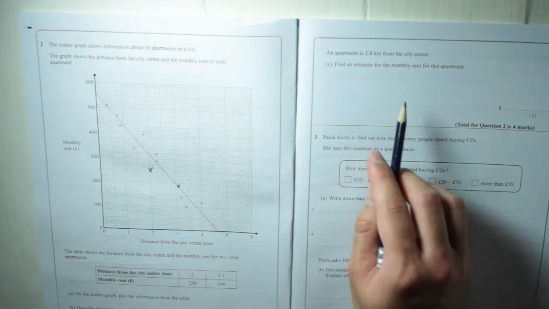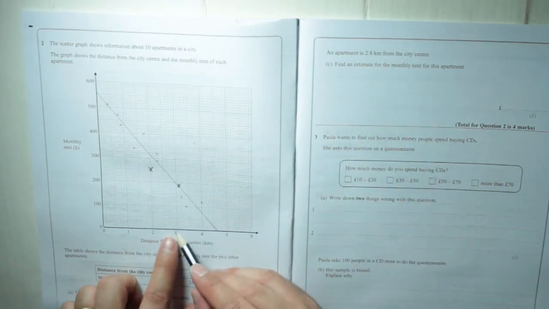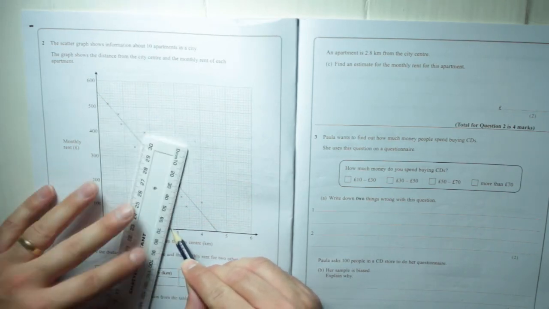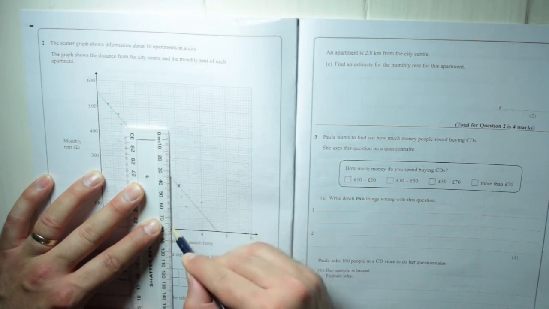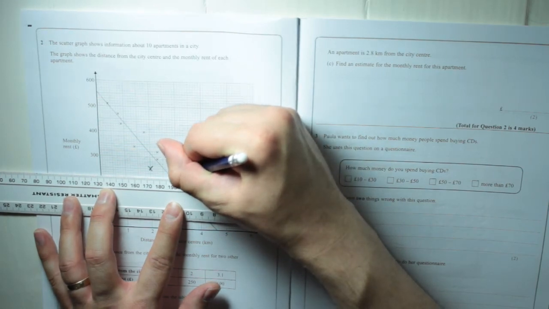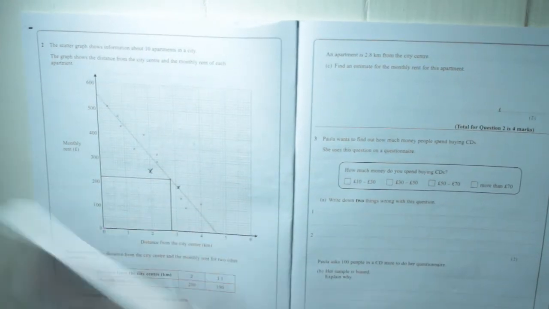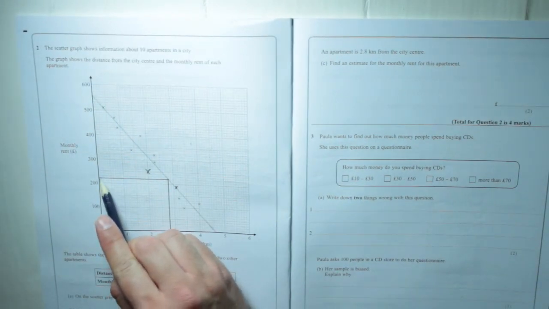And I'm going to use that for this question. 2.8 kilometres from the city centre, so that is 2 squares away from 3. What I'm going to do is I'm going to draw a line from here up to my line of best fit, and as soon as it touches the line of best fit, you go across and it will reveal the monthly rent estimate, which I have as 220.